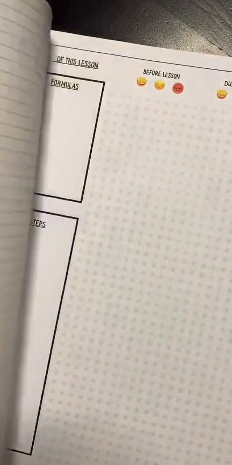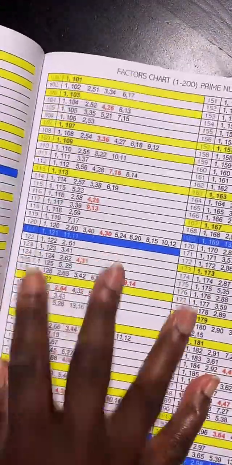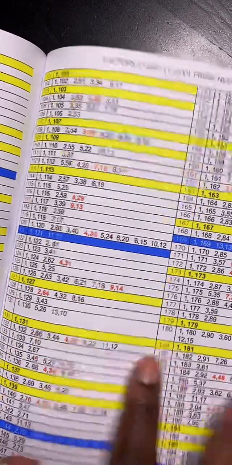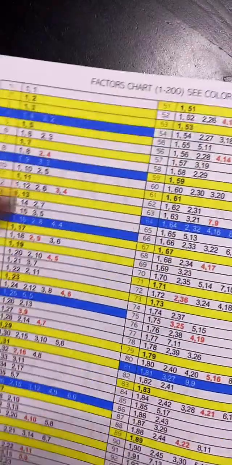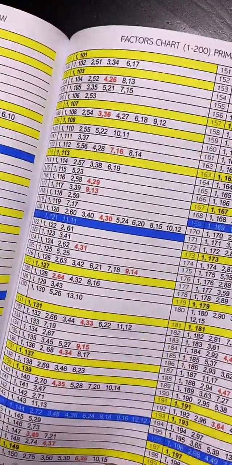In addition to the notes part, we actually have a factor sheet that goes from 1 to 200. If multiplying is not your thing, but you still have to break down factoring and radicals, you need to know what your perfects and your primes are. This is all listed inside.